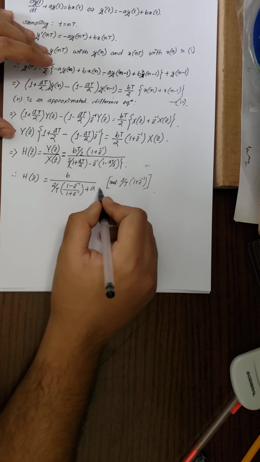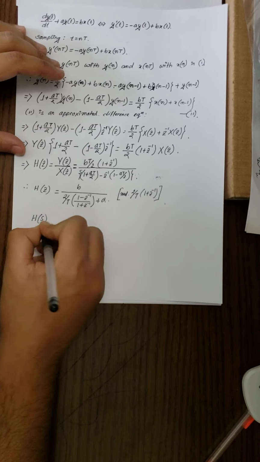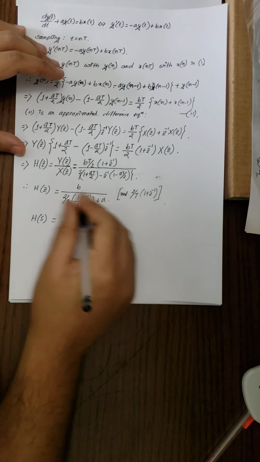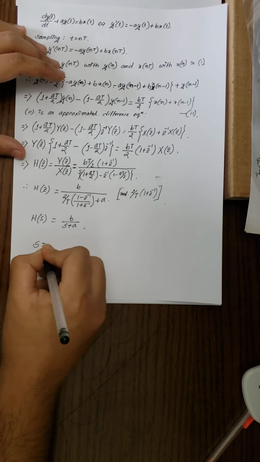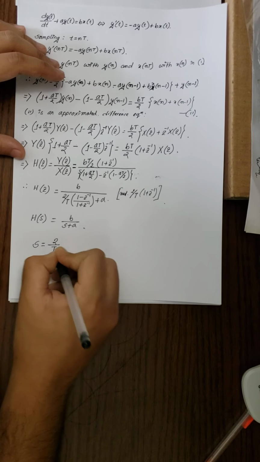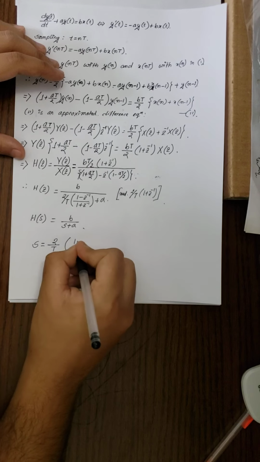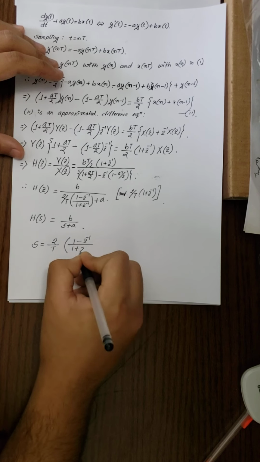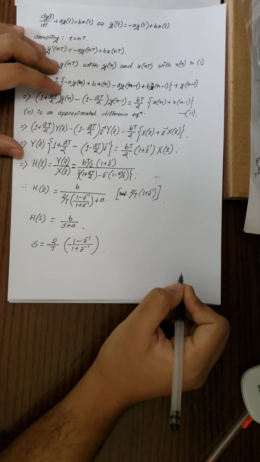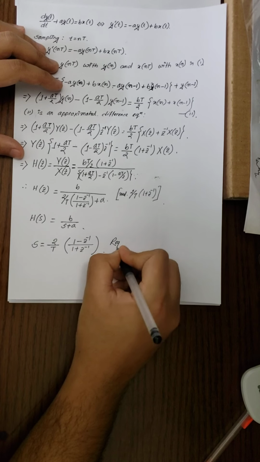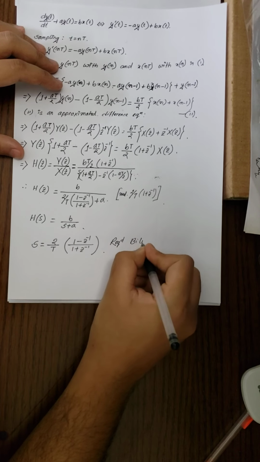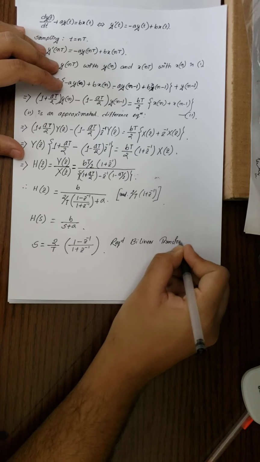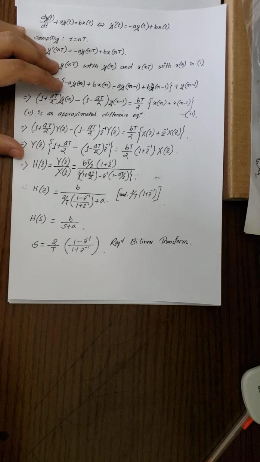So now compare this expression with our given expression H of s, which was b over s plus a, and from here we can write s is equal to 2 over T times (1 minus z inverse) over (1 plus z inverse), which is our required bilinear transform. Let us look at an example.